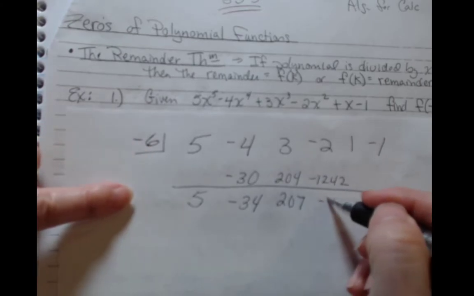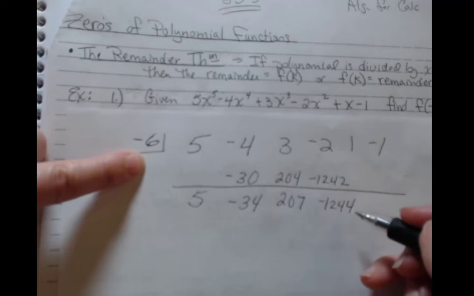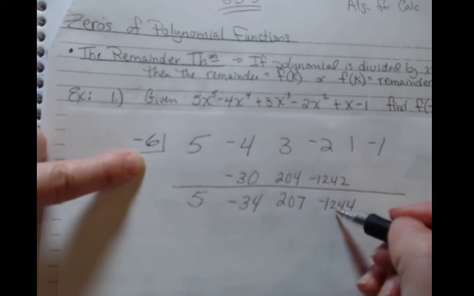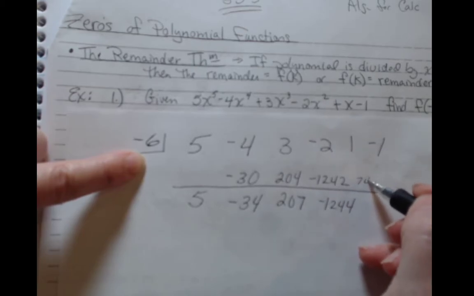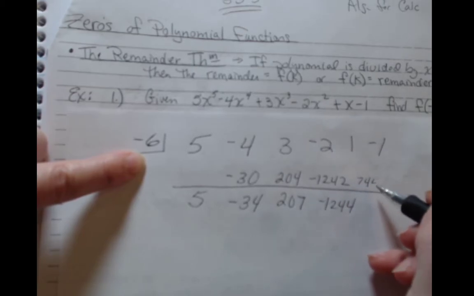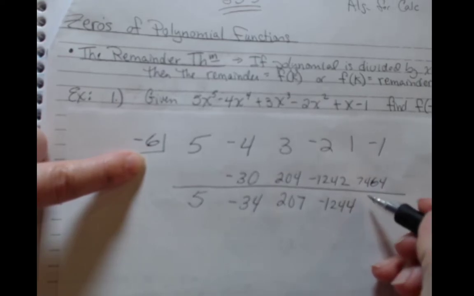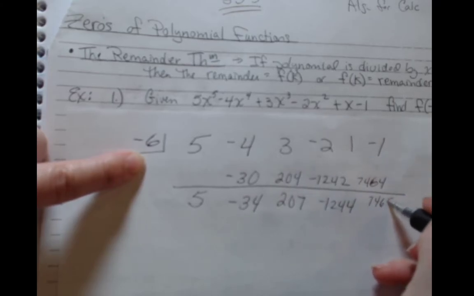Add the negative 2, negative 1244. Multiply that by 6. 6 times 1200 would be 7200, plus 6 times 44 would be 264, so that's 7464. Positive. Add 1, 7465.